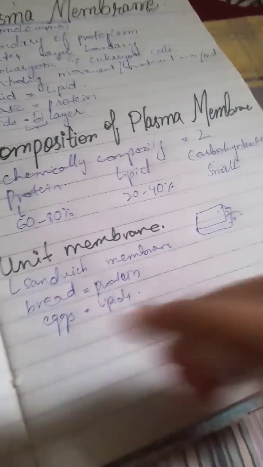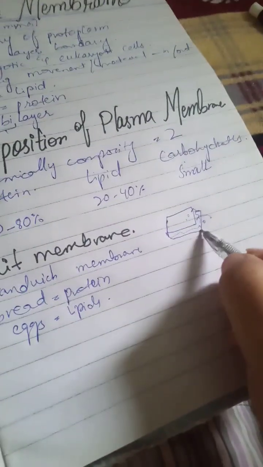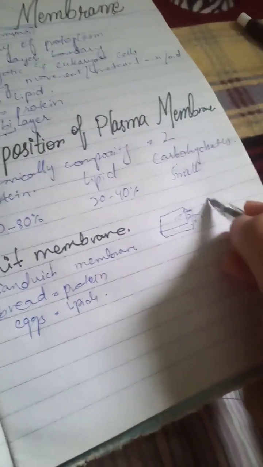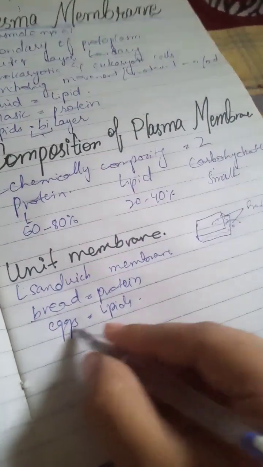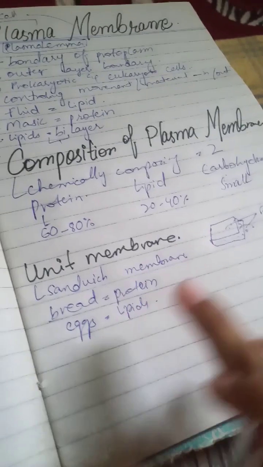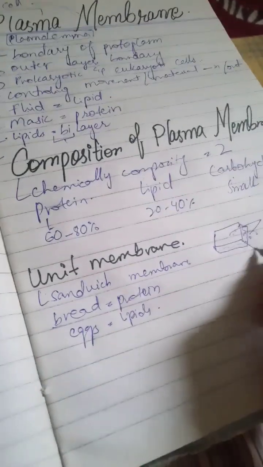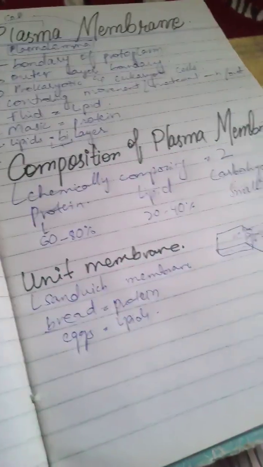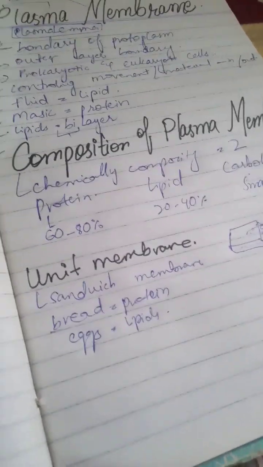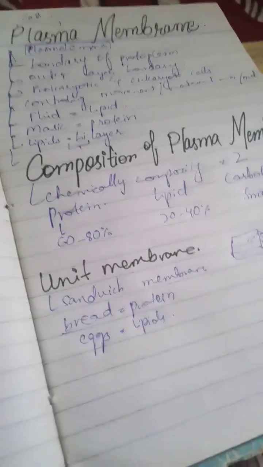Let me tell you, when I write bread, this means the upper and the lower part are made up of bread, this means proteins, and the middle stuff is present and known as egg, these are considered as lipids. As I told you, proteins are present in 60 to 80 percent, and lipids are 20 to 40%. So now what exactly the structure looks like, let me make it here.